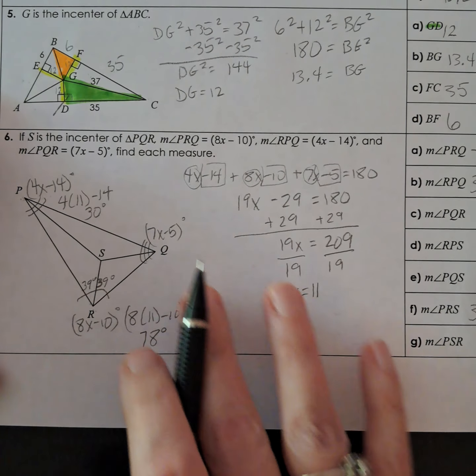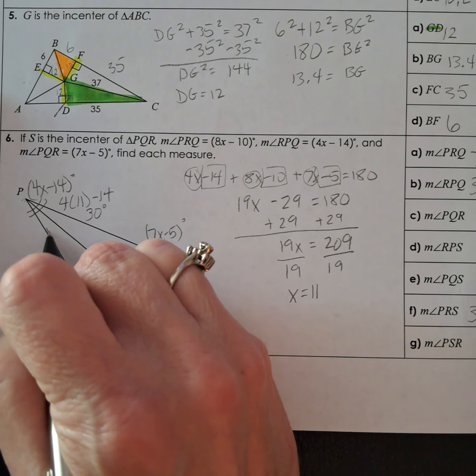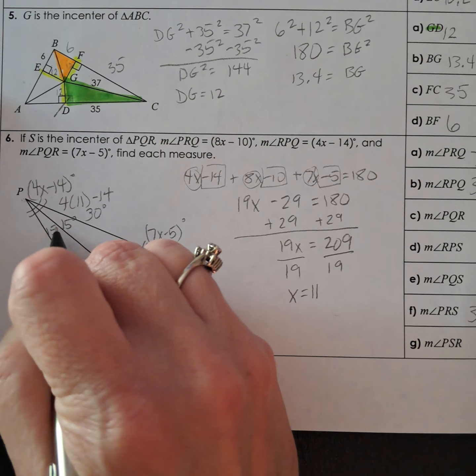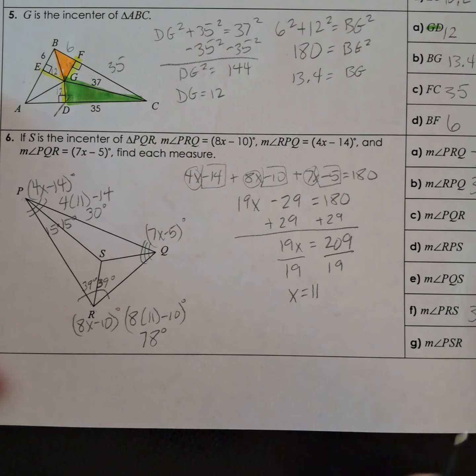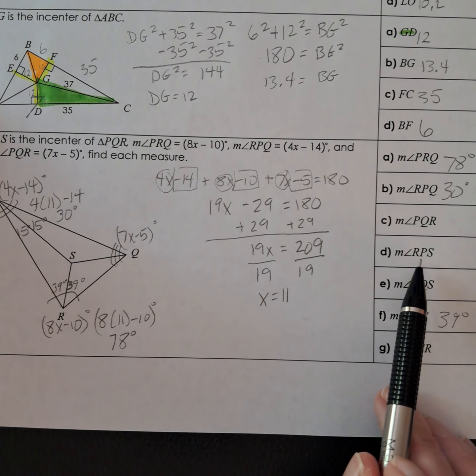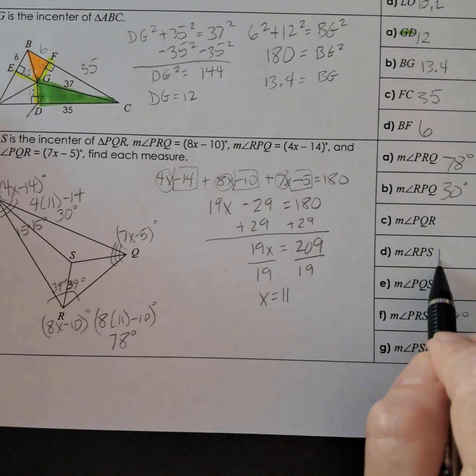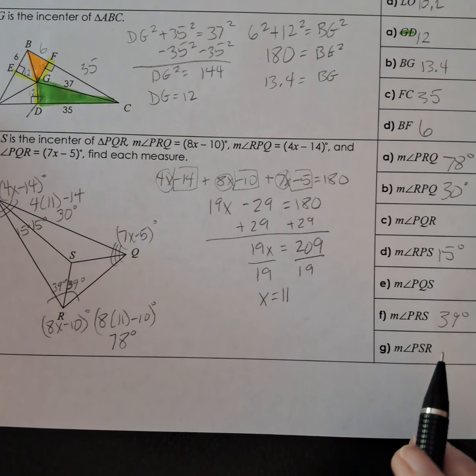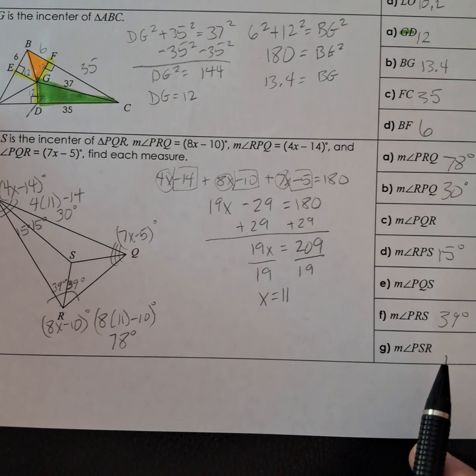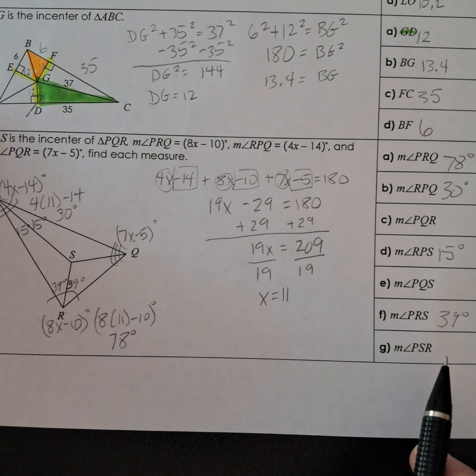Now remember, 30 has been split into 2 equal parts, so each one of these is 15 degrees. Looking for a P in the middle over here, RPS will be 15. That's the only one I see that has a P in the middle.